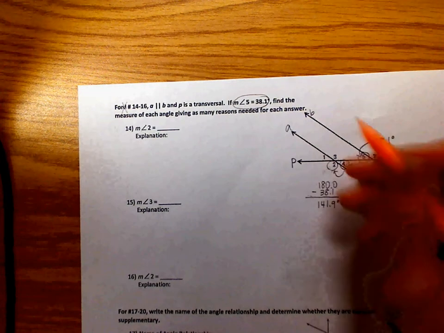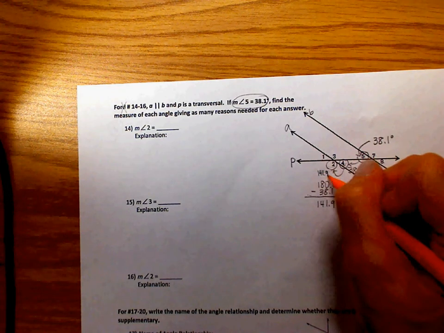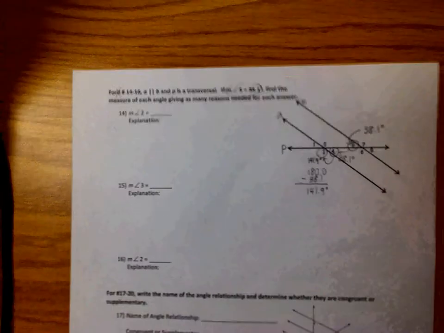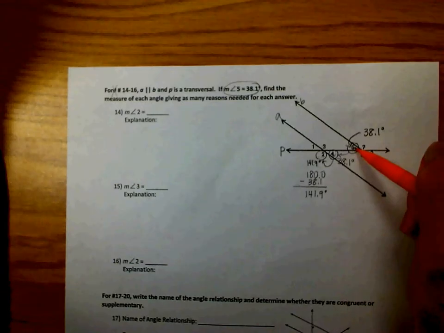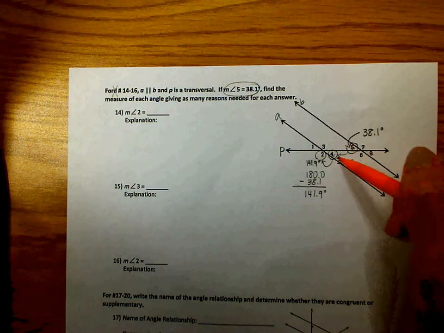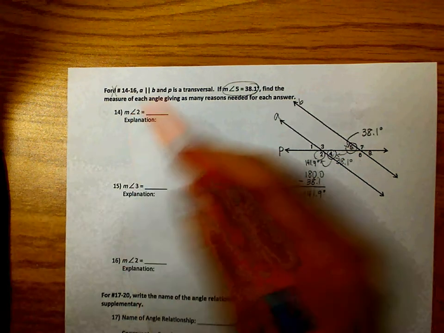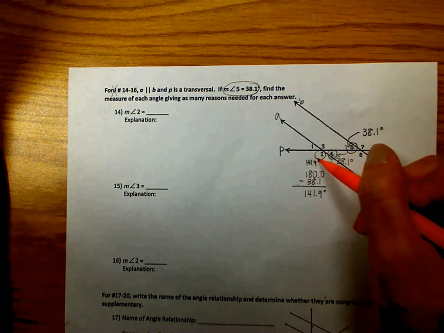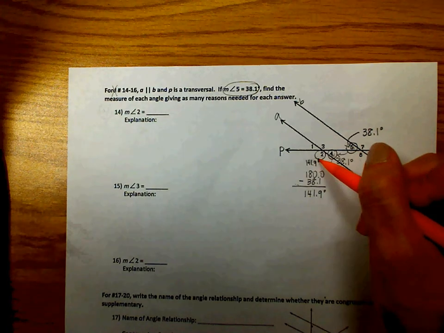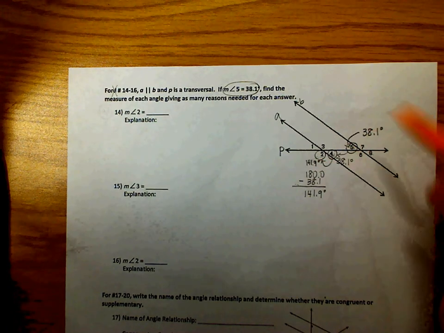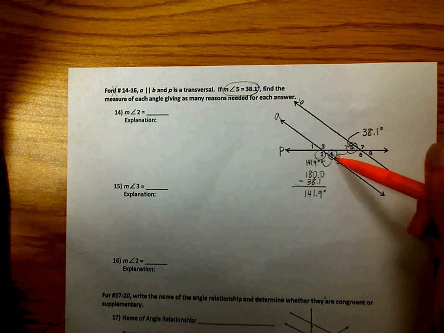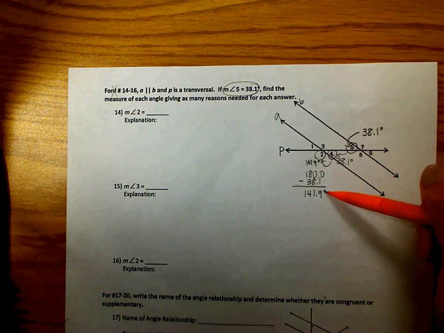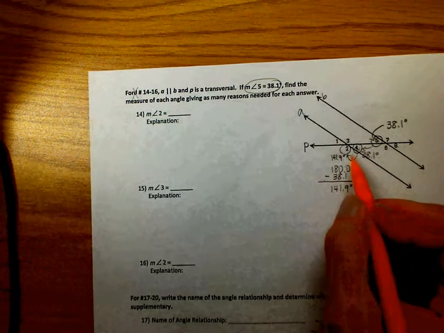141.9 degrees. So let me just recap again. We started with angle 5. If we jump to angle 4, being alternate interior angles, we know that that's already 38.1 as well. Now, I'm trying to get to angle 2. Angle 4 happens to be a linear pair with angle 2. Hey, we know what relationship they have. They're supplementary, which means they add up to be 180. So, if angle 4 is 38.1 degrees, then you subtract it from 180 to find this missing angle, which is 141.9. Okay, so angle 2 is 141.9, but now it's time for the explanation.